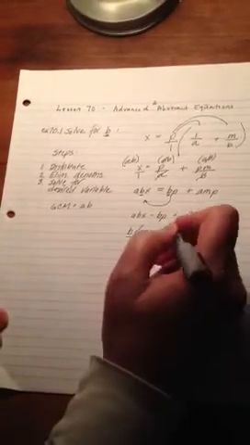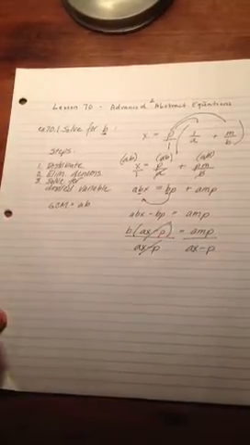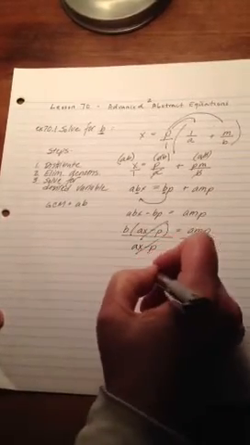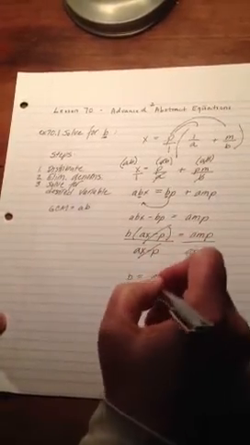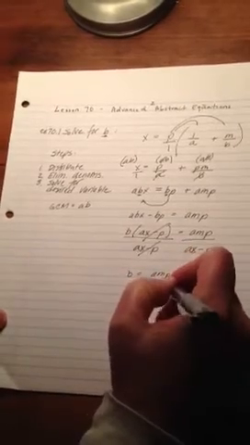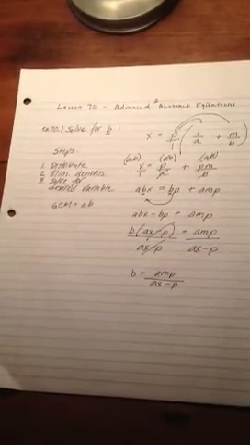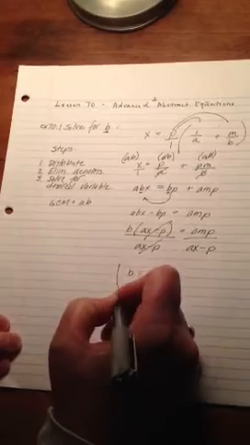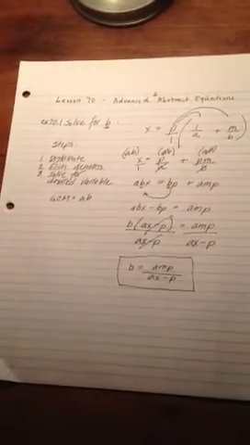Okay, good to go. And our final answer is B equals AMP over AX minus P. Simple, easy, good to go.